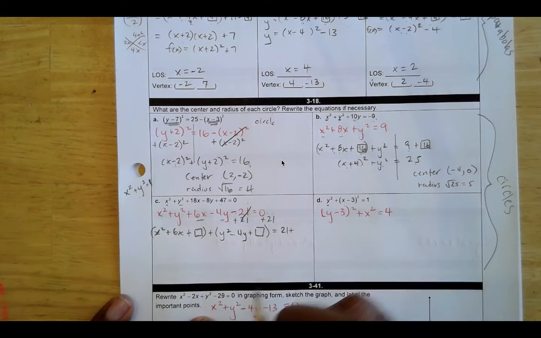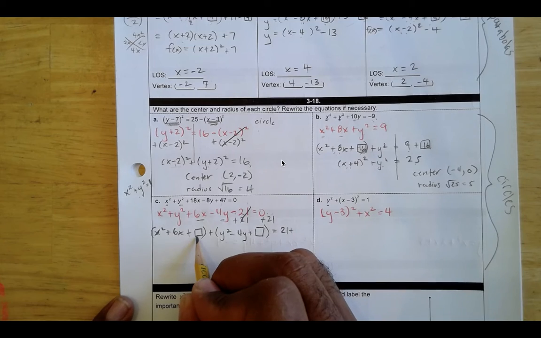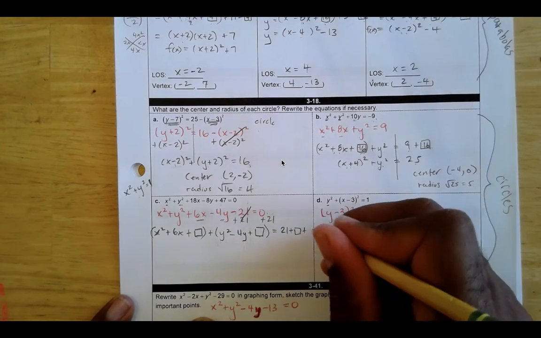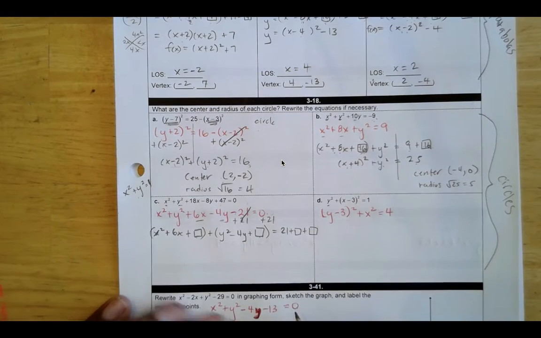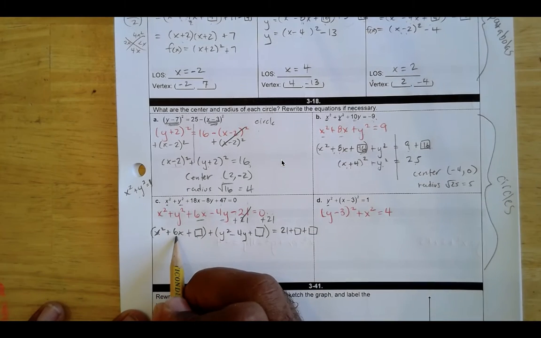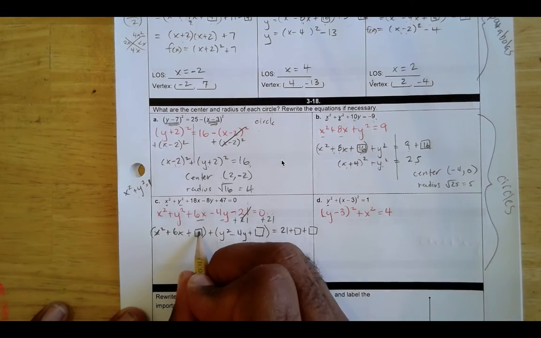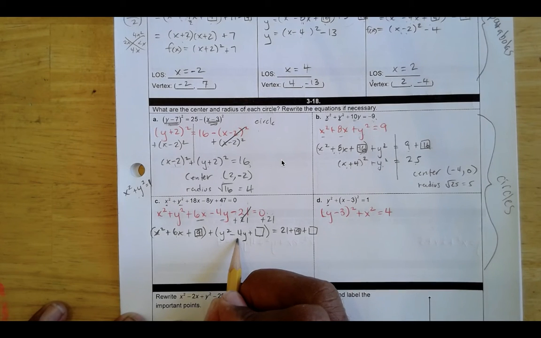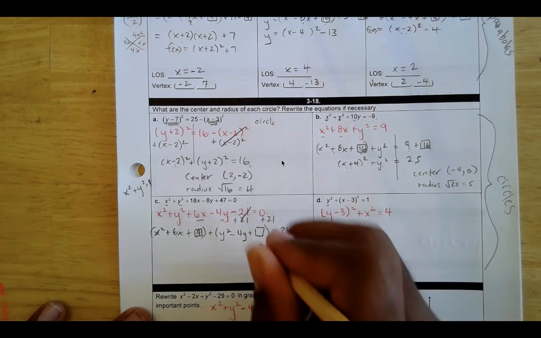And then I do need to account for the fact that I'm going to add a complete square here and again here. So I'm going to add both of those twice. So again, half of 6 is 3. Square that is 9. So I add 9 both sides. And then half of negative 4 is negative 2. If I square that, I get positive 4.